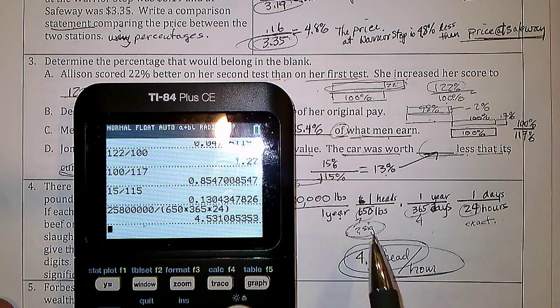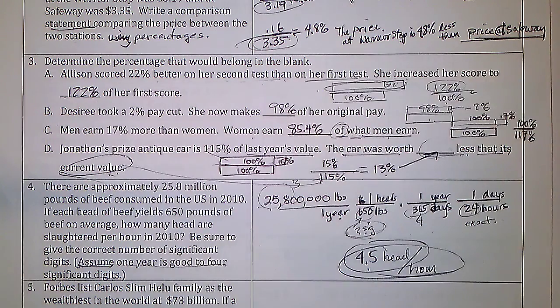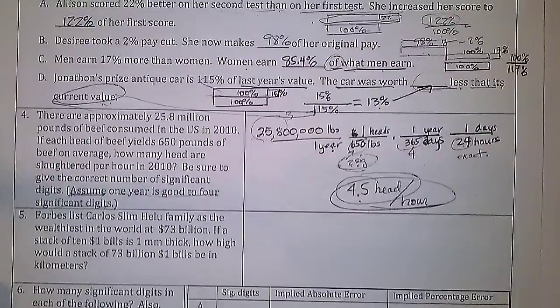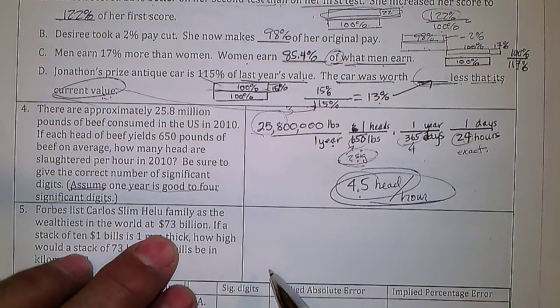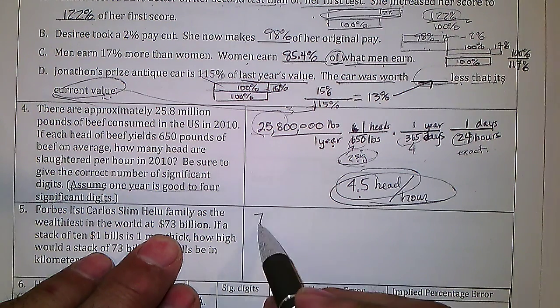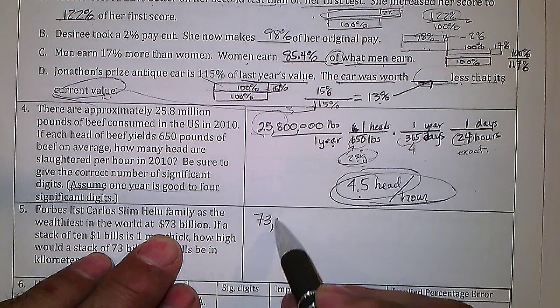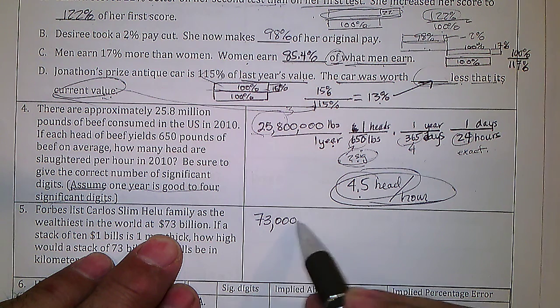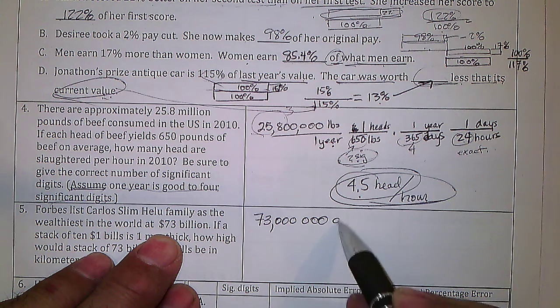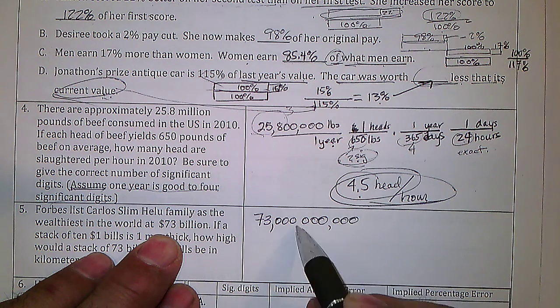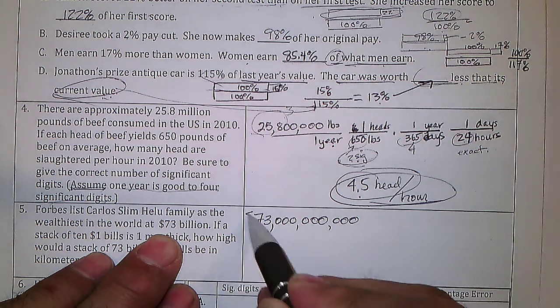Only 2, because 2 was the least significant digit. Okay. All right, now we got this 73 billion, million, thousands, ones. And that's dollars.